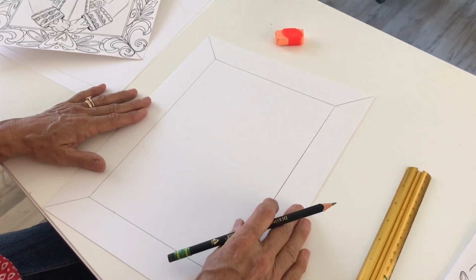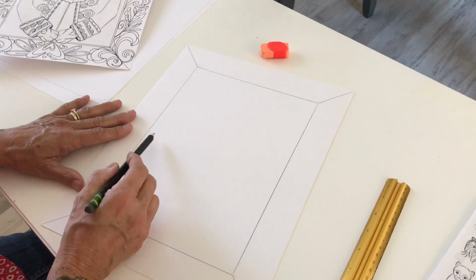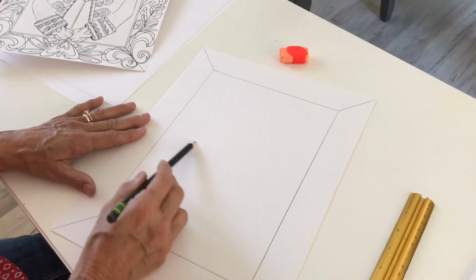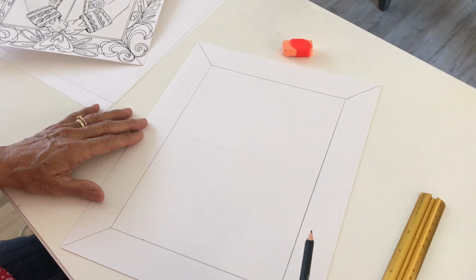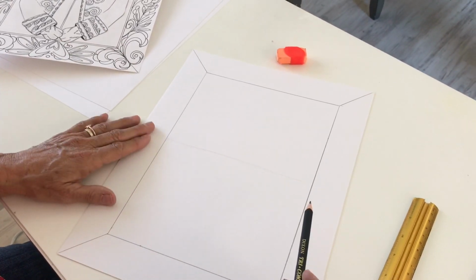Later we can go in and add all the details, but I want you to briefly for now, just draw a super light imaginary, well, it's real, line in the middle, but make it super light, okay? Barely visible.